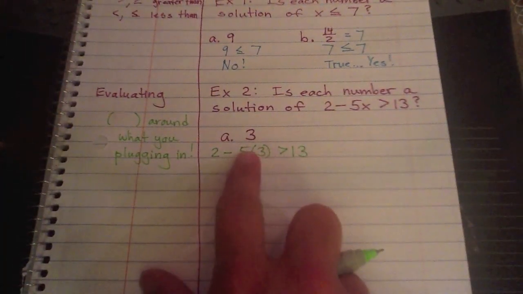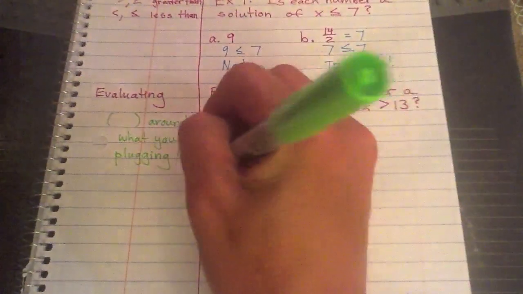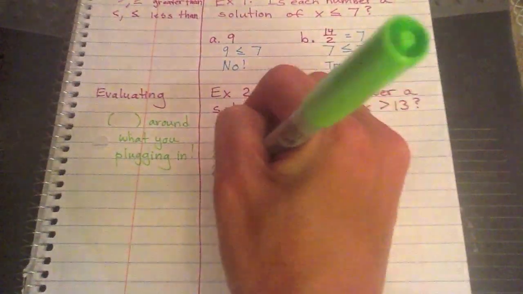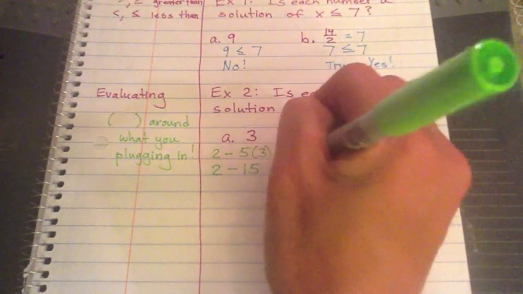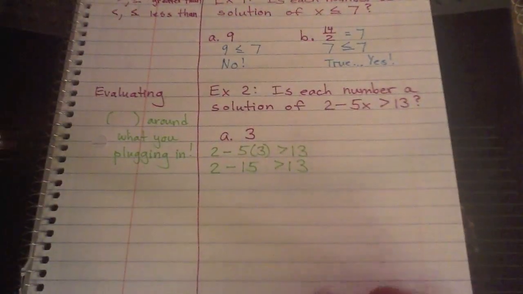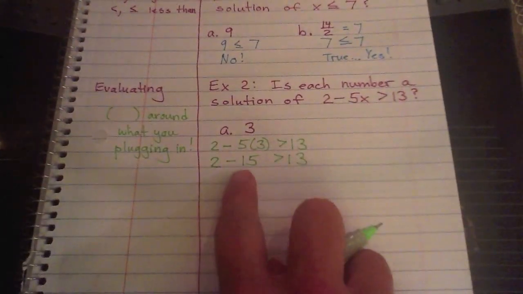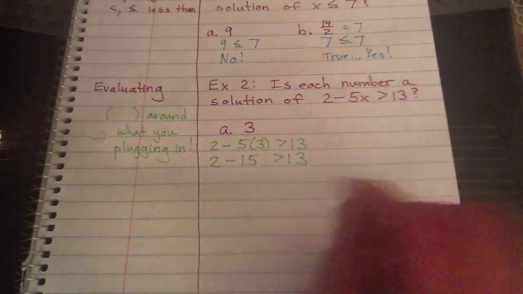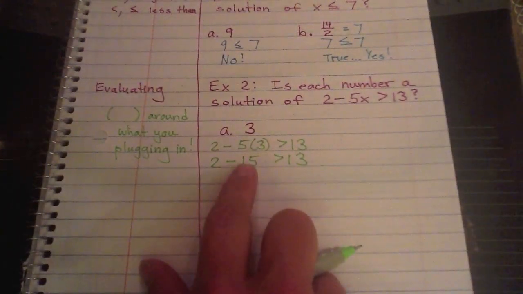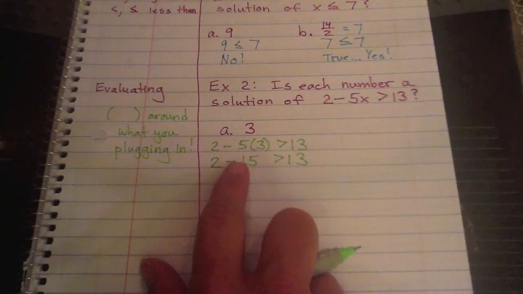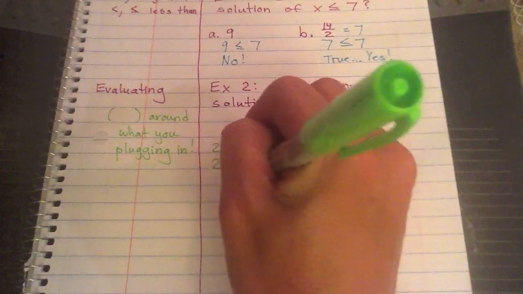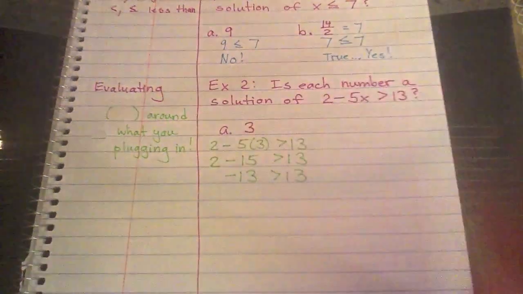Order of operations tells you to multiply before you subtract. So 2 minus 15 is greater than 13. 2 subtracting 15. Hopefully you all notice these are opposite signs, so the difference is 13. 15 was larger. So negative 13 is greater than 13.